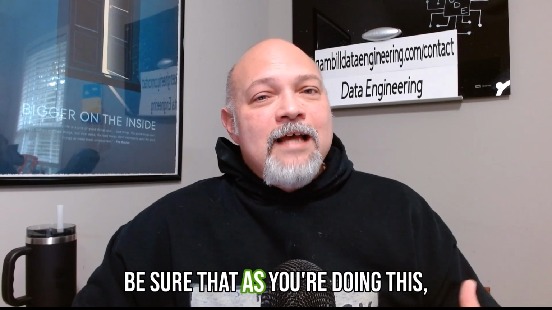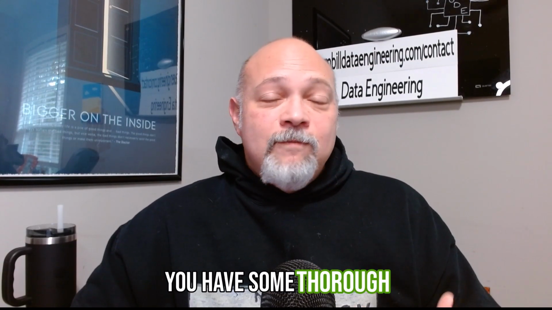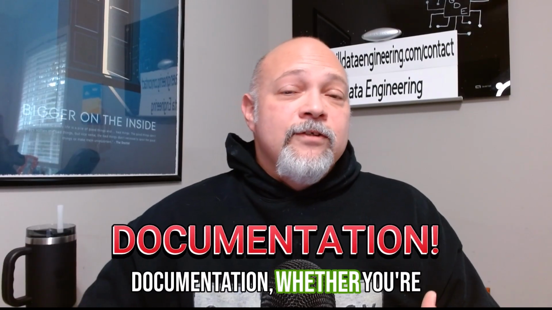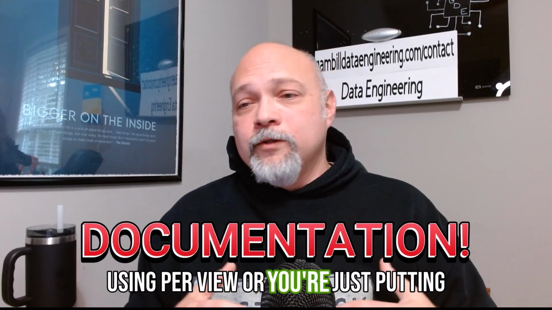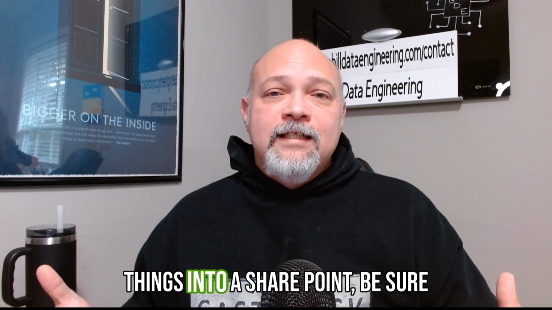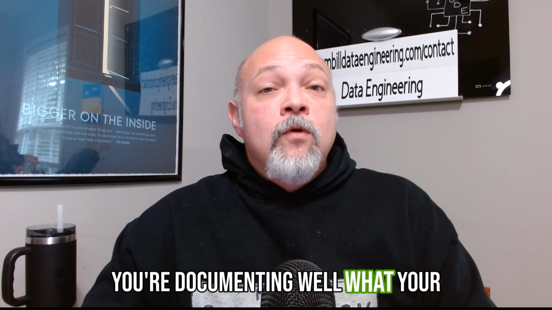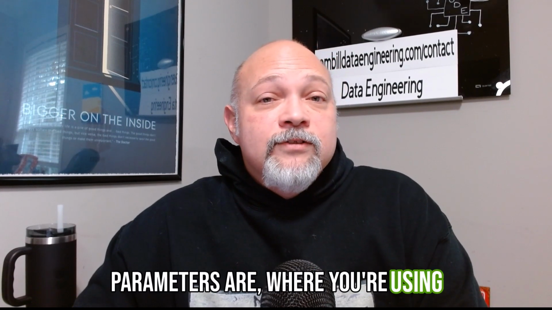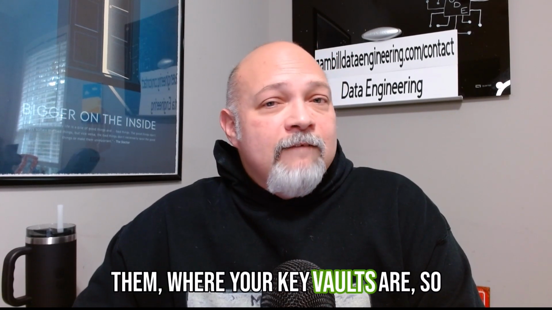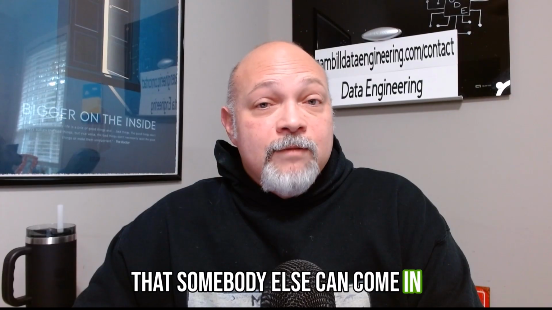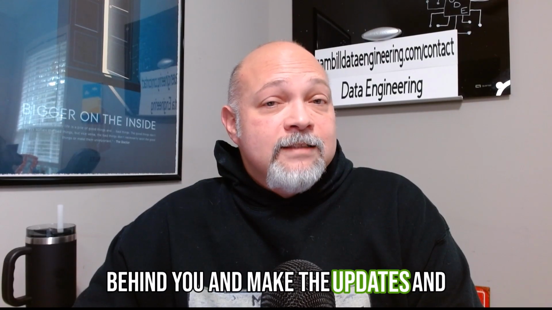So be sure that as you're doing this, you have some thorough documentation, whether you're using Purview or you're just putting things into a SharePoint. Be sure that you're documenting well what your parameters are, where you're using them, where your key vaults are, so that somebody else can come in behind you and make the updates and ramp up quickly.